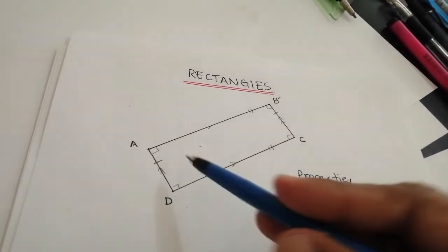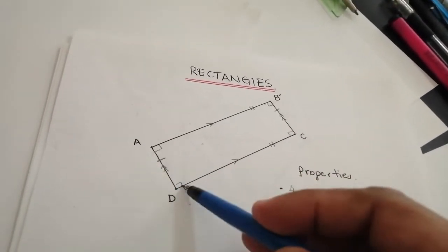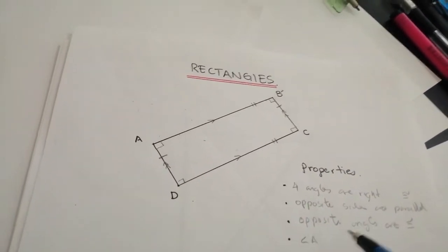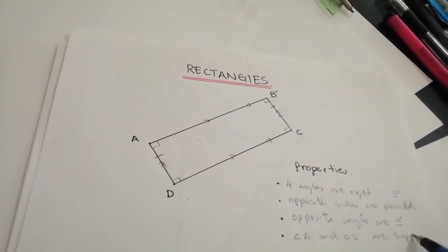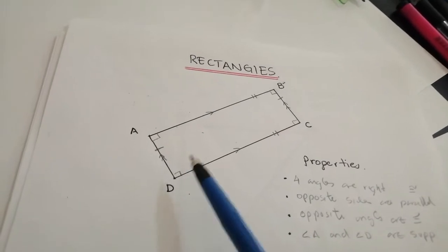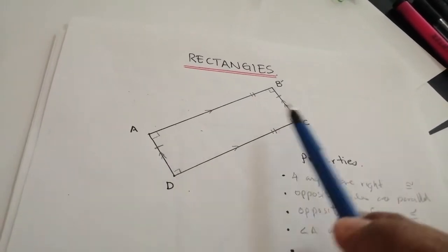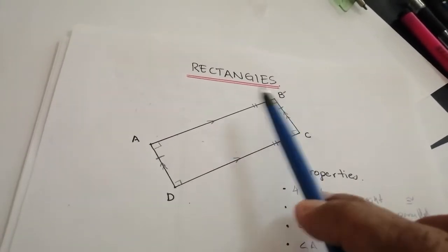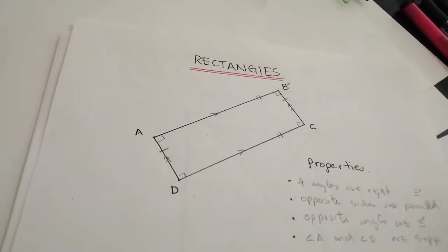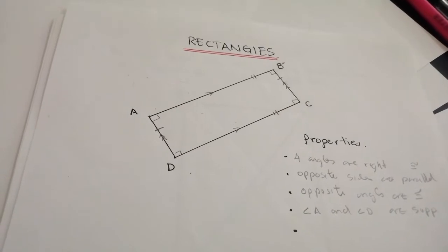Now, consecutive angles, like angle A with angle D, are supplementary. All consecutive angles are supplementary. The same will happen with angle D and angle C, also angle C with angle B, and angle B with angle A. All the consecutive angles are going to be supplementary.